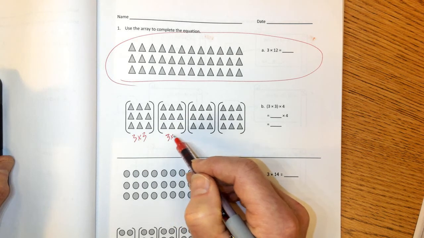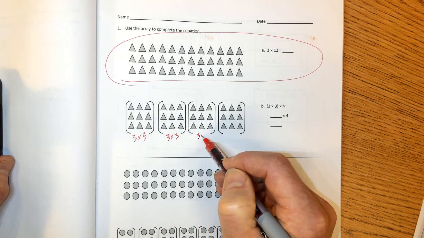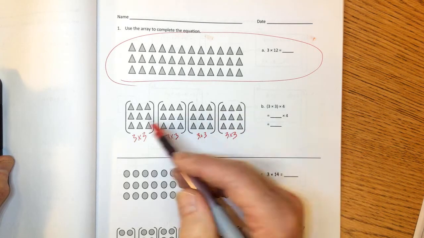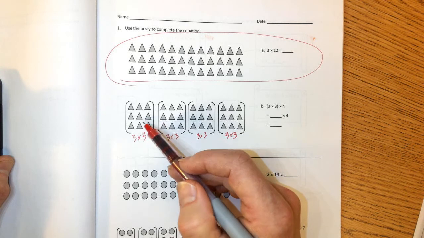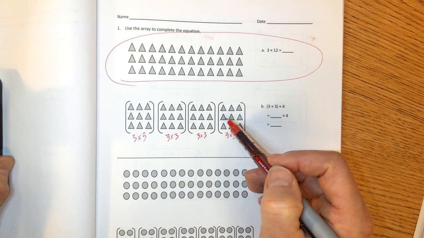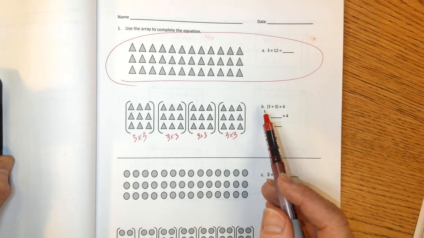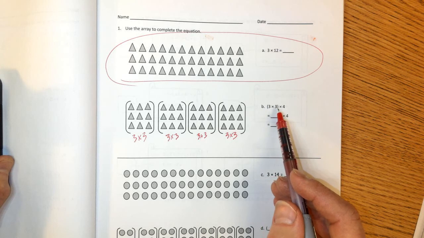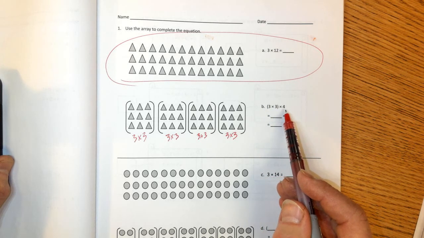What's this? A 3 times 3. What's this? A 3 times 3. What's this? A 3 times 3. Hey, look, how many 3 times 3s do we have? 1, 2, 3, 4. We have 4 3 times 3s. And look at the number sentence that matches that. In the parentheses, 3 times 3, and then times 4.